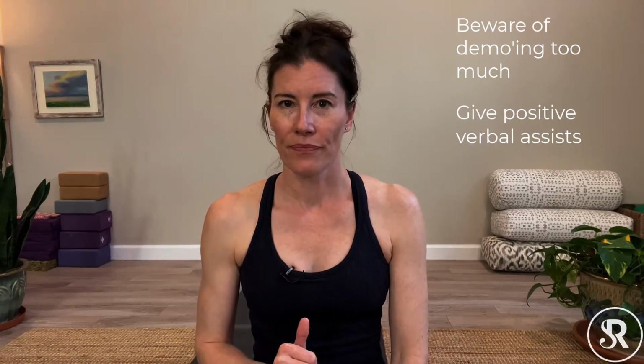So when I teach a Zoom class, I teach from right here. Hello, everybody, right? Teach close up. So that way you can look at students and you could say, Amber, awesome work. Step your feet back a little further in downward facing dog. You would be amazed at how much you can see in their practice. And it's really easy to give verbal assists or just positive praise like, Aaron, awesome work with your warrior two, that's looking really strong. These little check-ins let your students know that they're being seen.